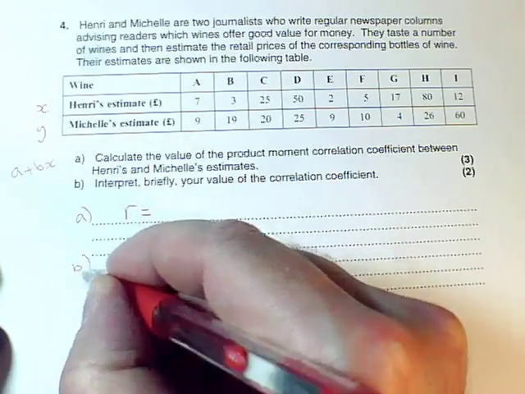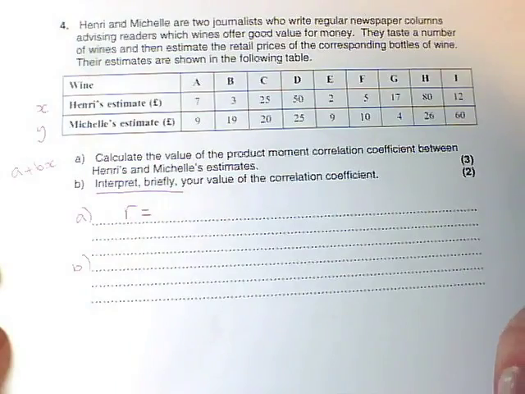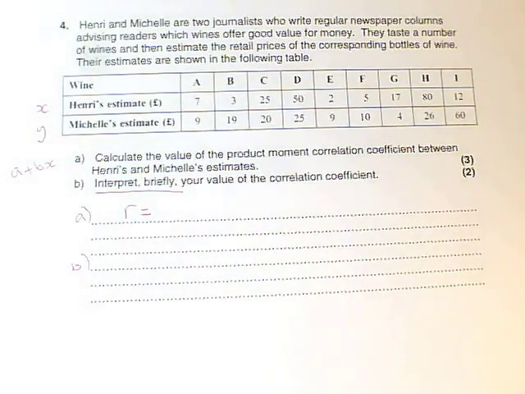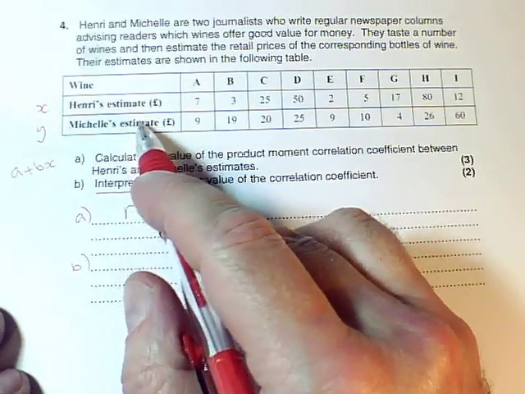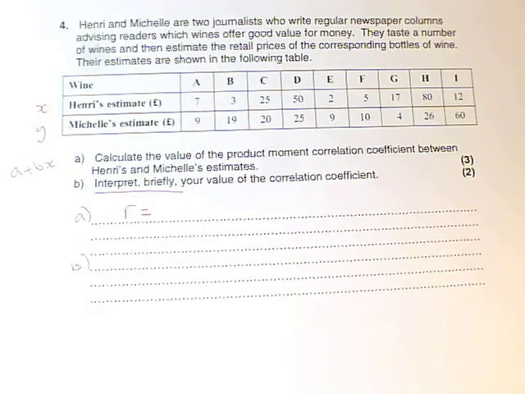And then part B is money for old rope, because you've got to interpret briefly. It doesn't say in context, but I would do it in context. Okay, so you're saying that there is a word describing the strength of the correlation. You're going to tell me either positive or negative, unless there's no correlation at all. Okay, so you're going to say there is this amount of this kind of correlation between, and then you're going to tell me the two variables, and you can use these words here, and then that should be the easiest 2 marks that you ever see.